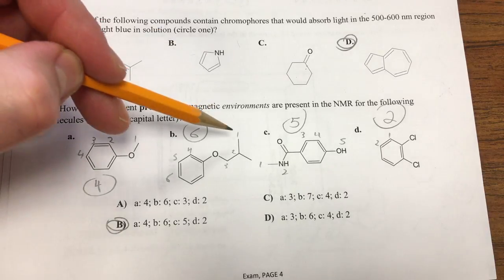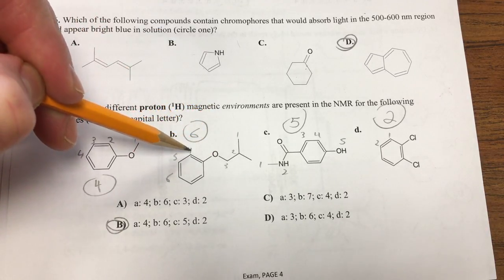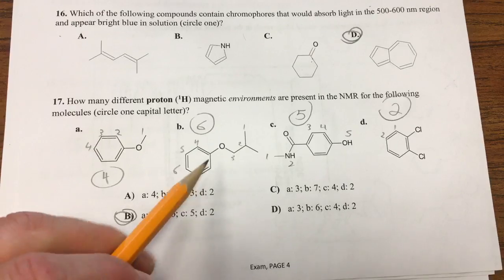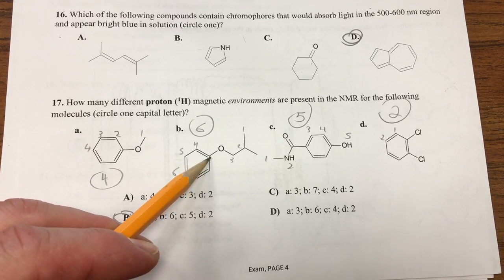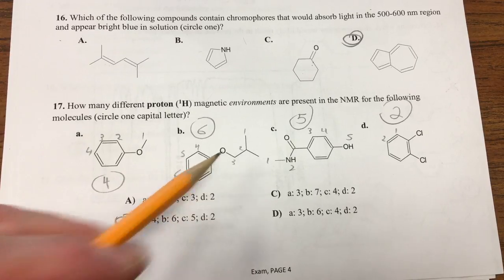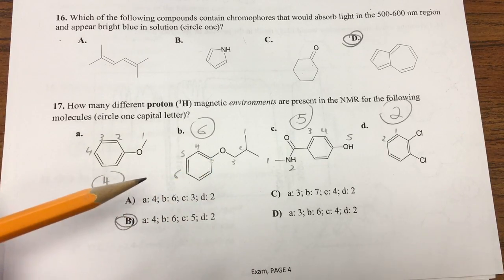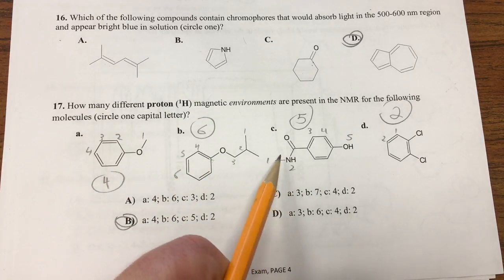Okay, a little bit faster. I got 1 through 3, and then 4, 5, 6. I should point out, don't get tricked by these right here. There's only one possible connection there, you can see, to the oxygen. There's no hydrogen present. This one here is kind of tricky.